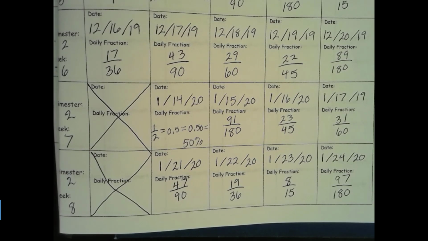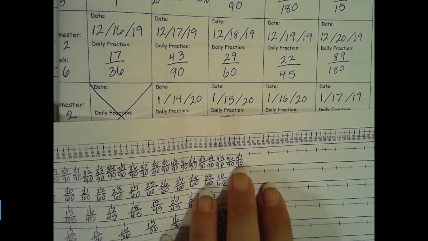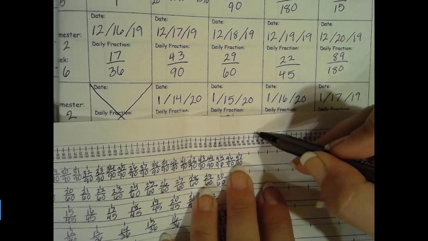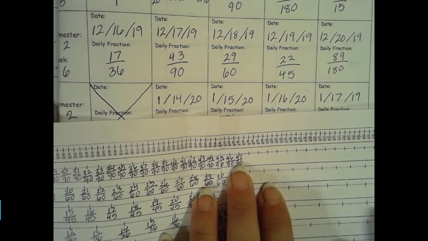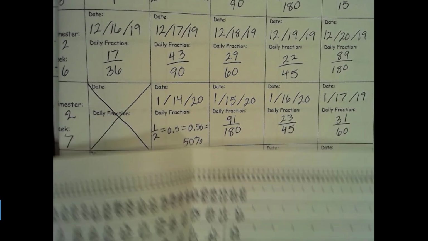Okay, 97 is a prime number. It is not a factor of 180, so that means our greatest common factor is 1. And when we make groups of 1, you do not have to get out your number line. But I do like to show you it is right here. 97 180ths. There are no lines below it because it is our simplest form or equivalent fraction in lowest terms.